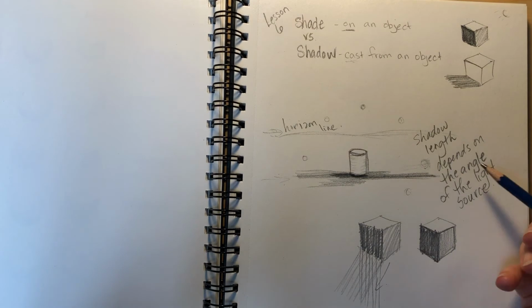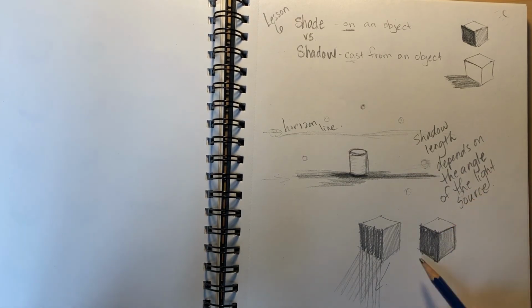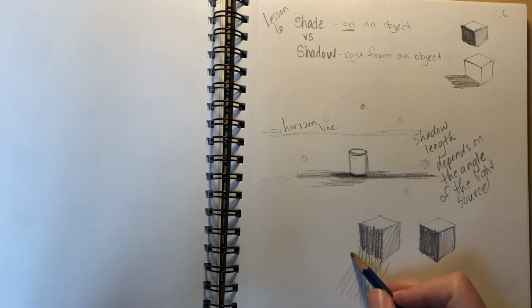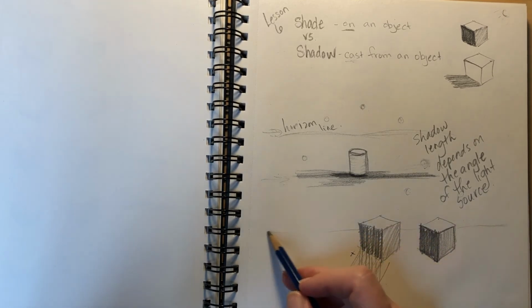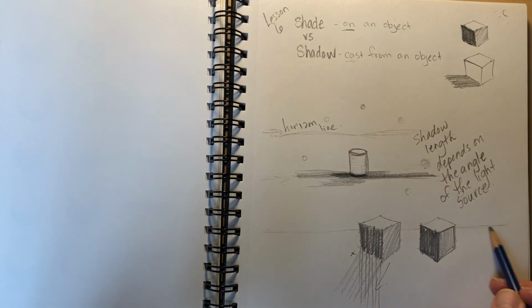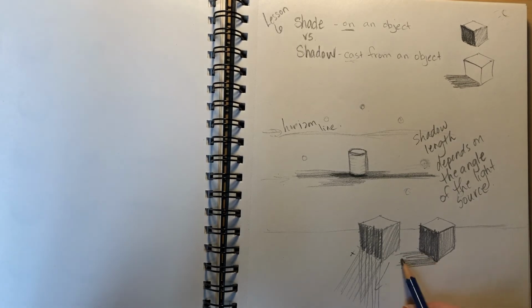There we go. So if this is my light source, it's casting down. Rather than doing this, which is not the correct way, it flattens things out. We want to think about our horizon line, right? If this is the back line, whether it's sitting on a table or on the ground, then we know this is going horizontally, right? We want our shadow to also do that. We want it to follow, be parallel to that.